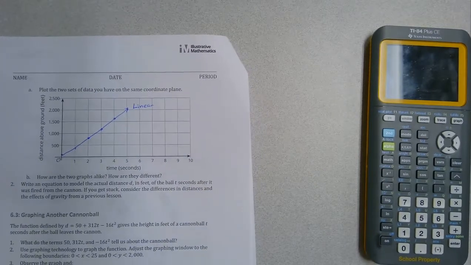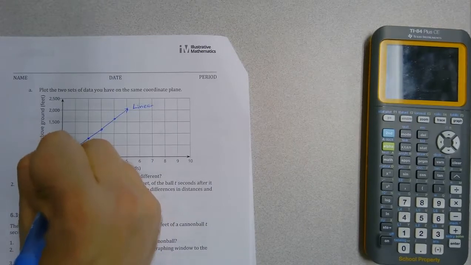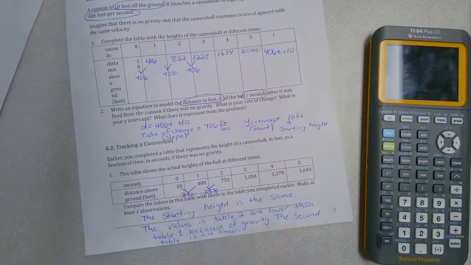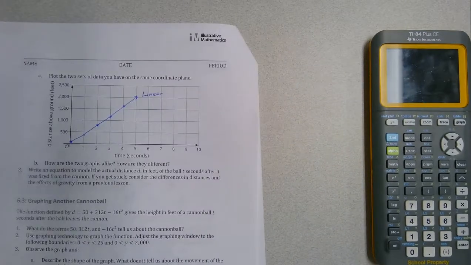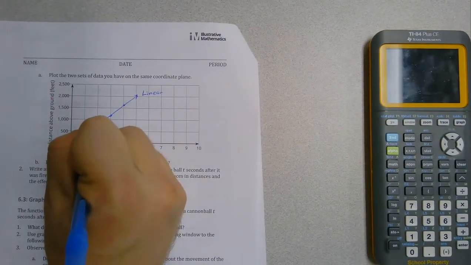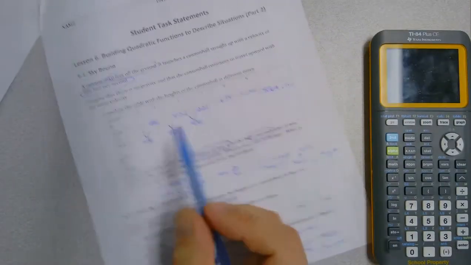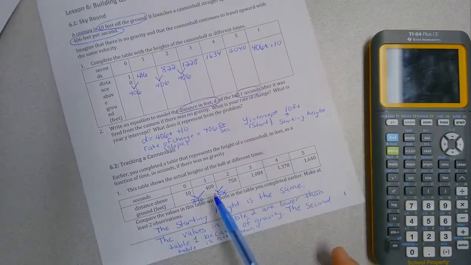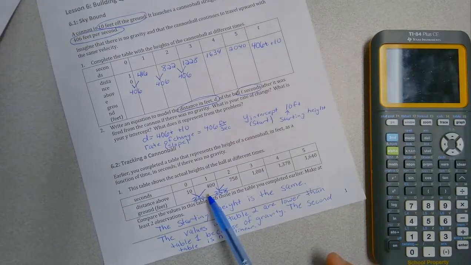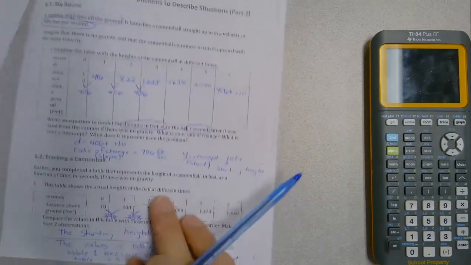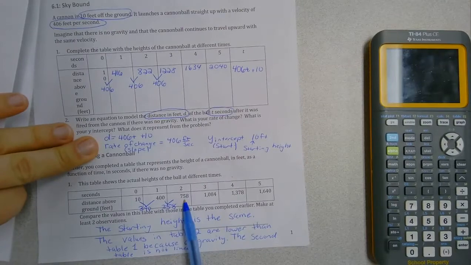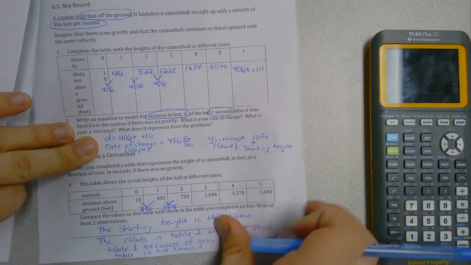And now we're going to do the second graph, which again starts at 10 feet. And then for 1 second, it's 390, which I know is just a little bit below the 400. So I'm going to just put that a little bit below. And then we're at, oh, I'm sorry, it should have been at 400. My fault, I misspoke. And then here, 758.